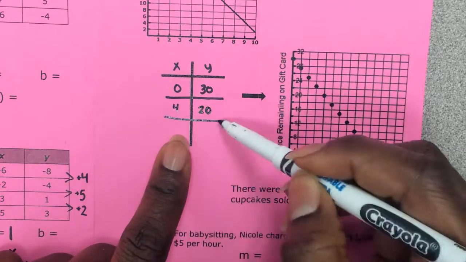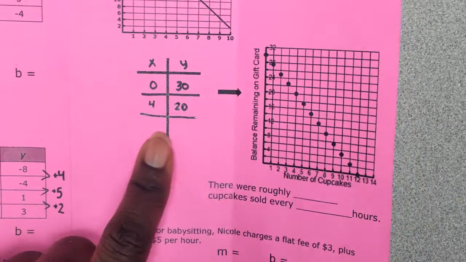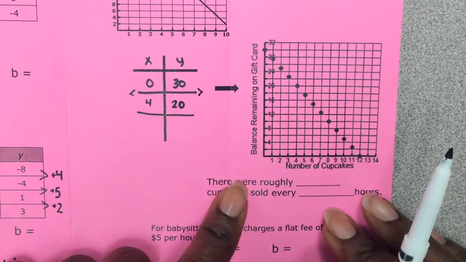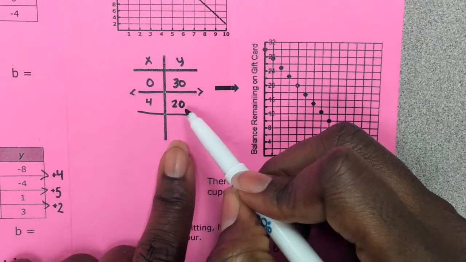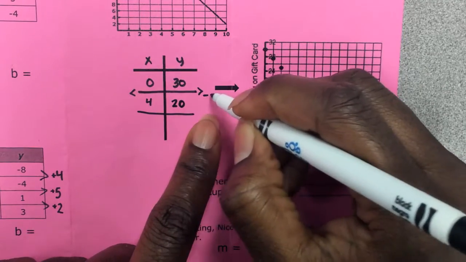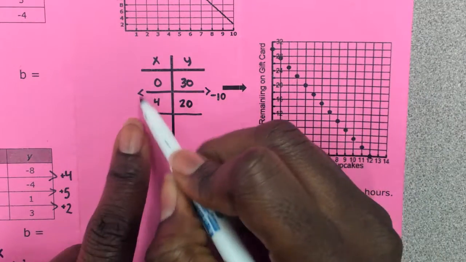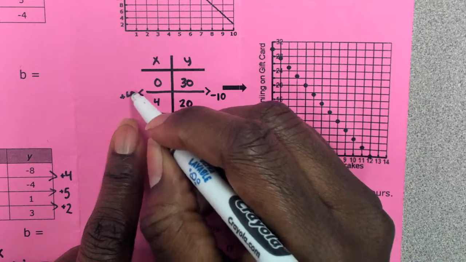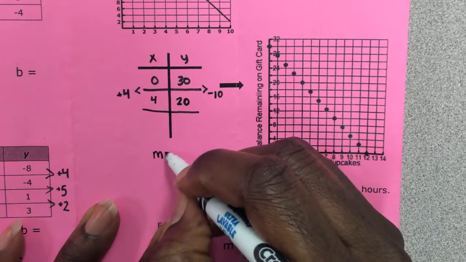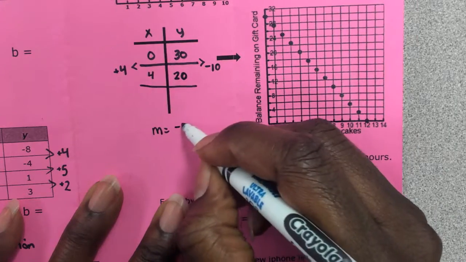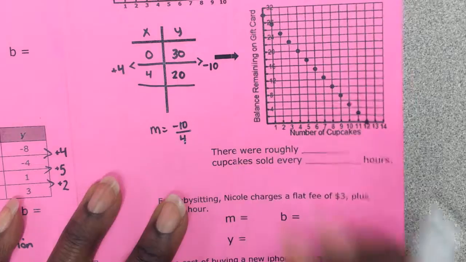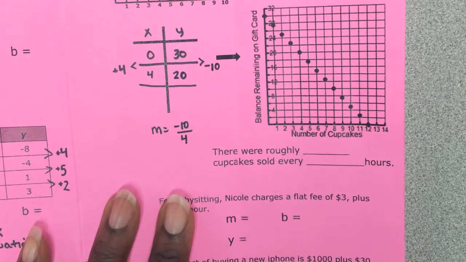So now that I have at least 2 points for my table, I can definitely do delta y over delta x to find the slope. From 30 to 20, it's all positive. So 30 to 20, that means I subtracted 10. Then from 0 to 4, that means I added 4. So in order for me to write my slope, I need to put delta y on top, delta x on the bottom. I'll give you a moment if you need to write anything.